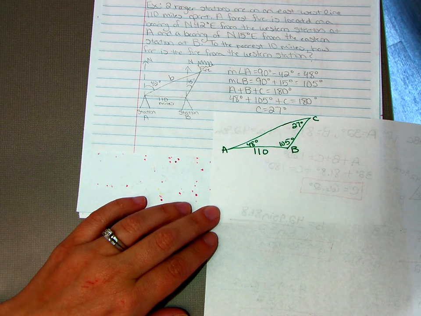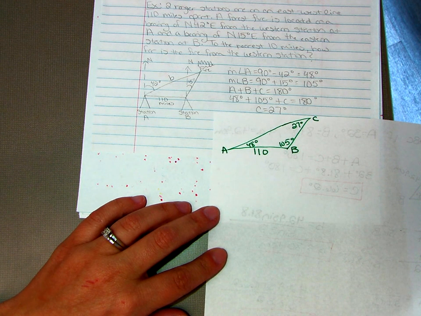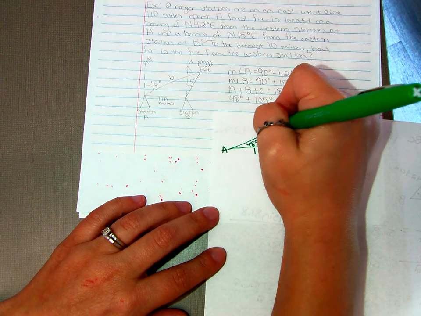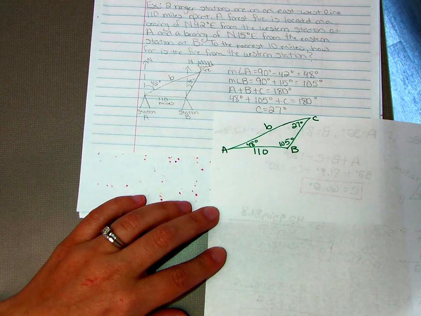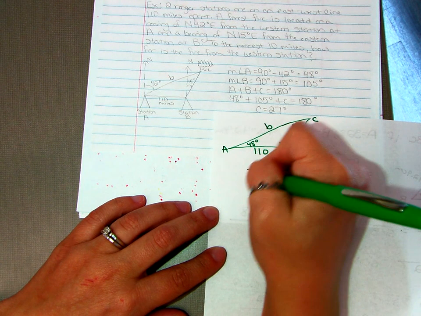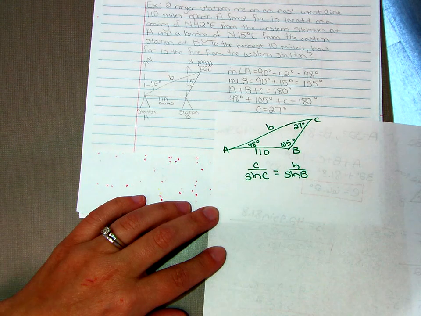So I rewrote my triangle just to make it a little less confusing in that I don't have my stations, I don't have my fire, I don't have my bearings, I don't have any of that kind of stuff. But I wanted to know the distance to the nearest 10 miles from how far away the fire is from station A. So that means I need to know side B. I know angle C, I know side C, so I'm going to use C over sine C equals B over sine B. I'm going to use that part of my law of sines.